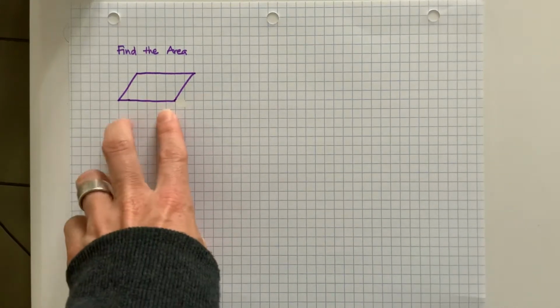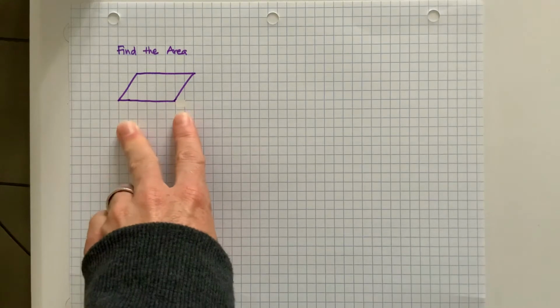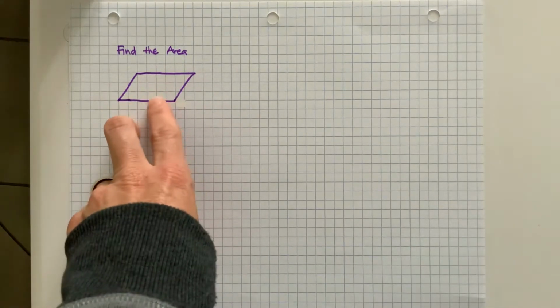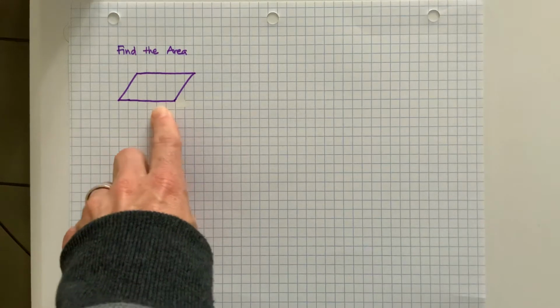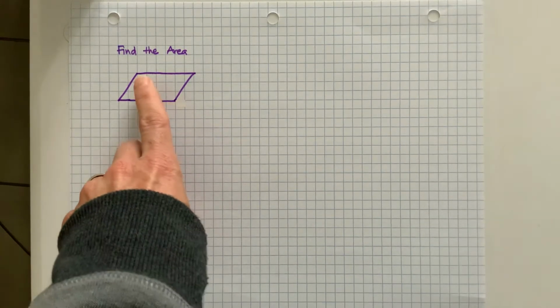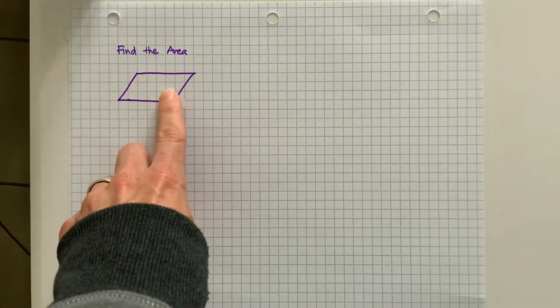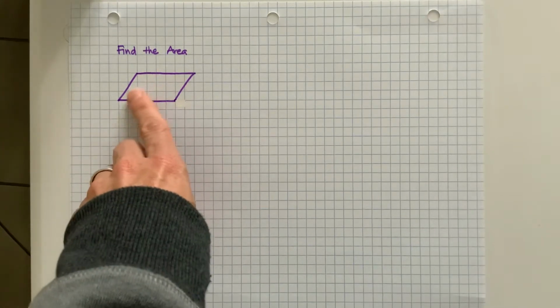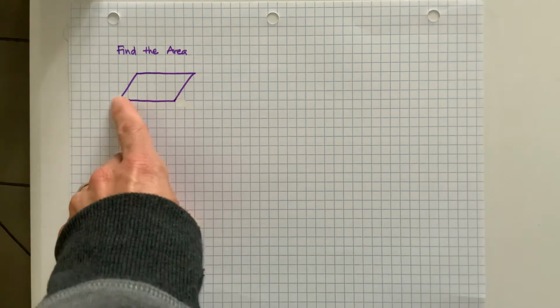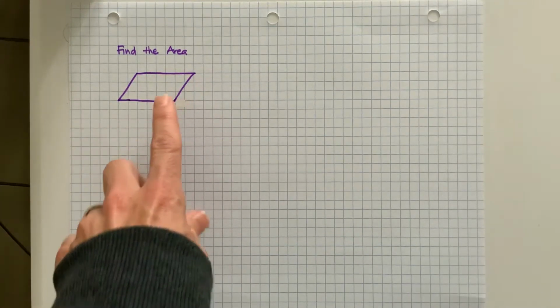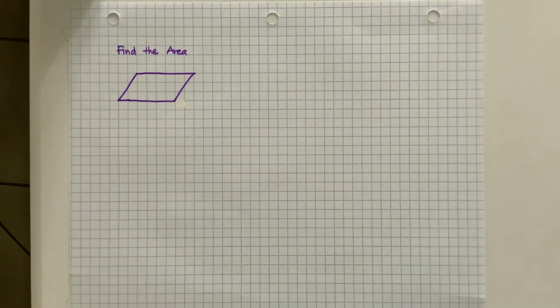So how might I use that information to find the area of this shape? Now, remember that the area of a shape, think of it like lawn versus fences. So the area is the lawn that covers the space, and the perimeter would be the fence that would be around it. Okay, so use that information to try to figure out what is the area of that shape. Go ahead and pause the video while you think about how you can figure it out.